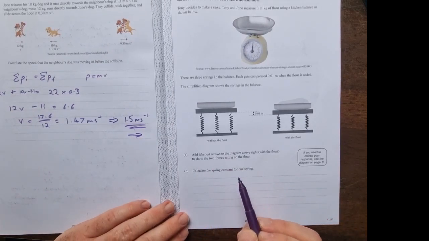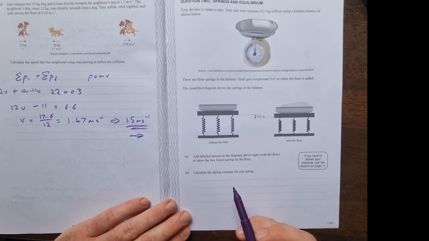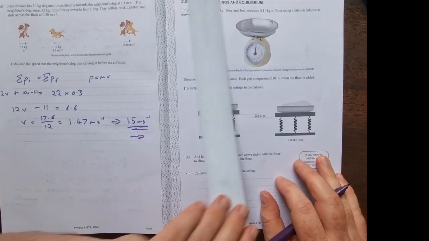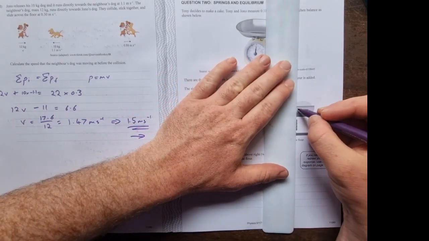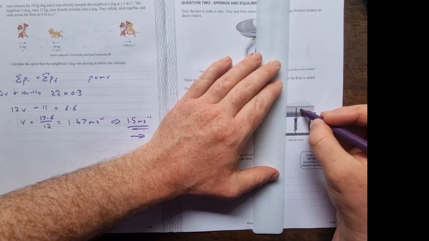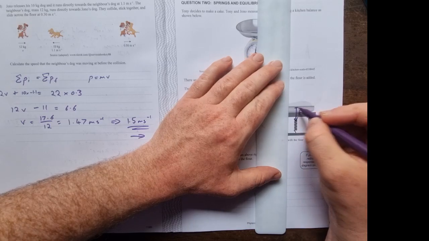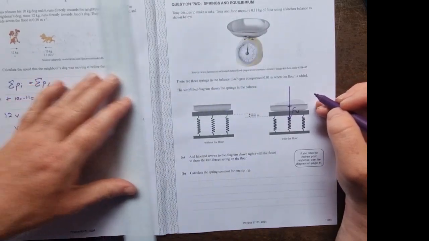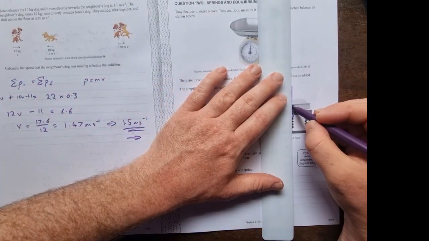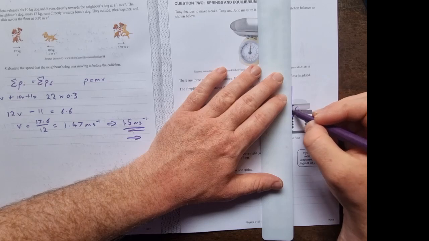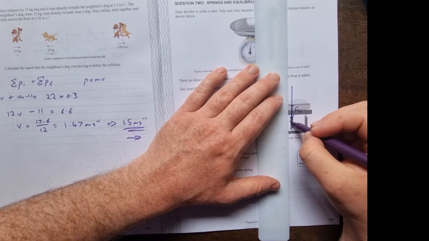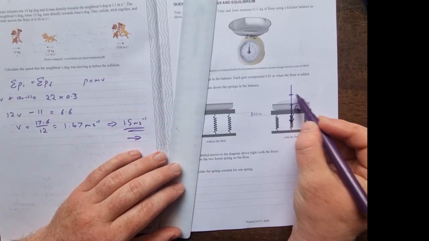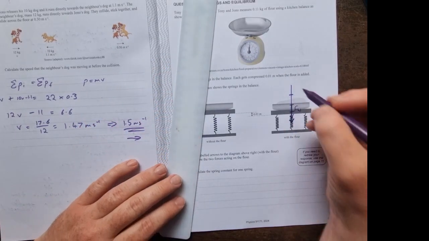All right, label arrows on the diagram above with the flower to show the two forces acting on the flower. This is quite an interesting one. I would give the answer as weight force downwards, and then my upwards arrow. I've made that a little bit too long, so I'll bring my downwards arrow down a bit longer to match that. I can also put a little bar on each of those to show that they should be equal in magnitude.